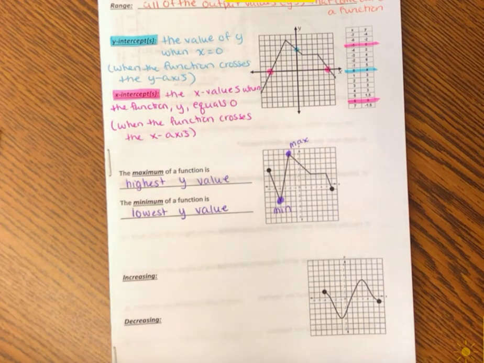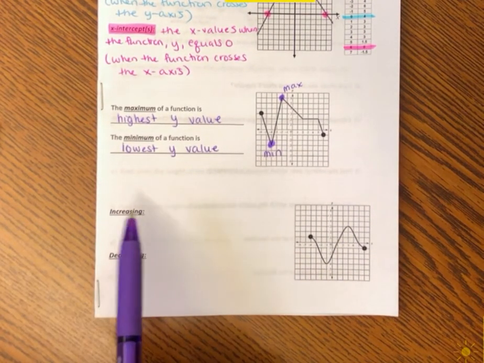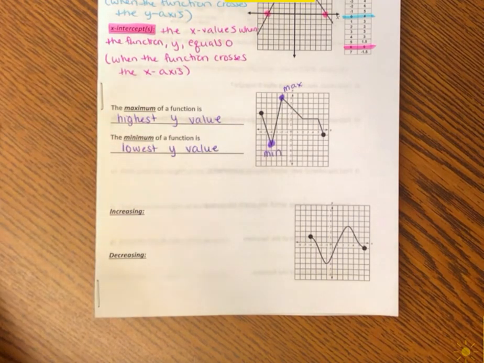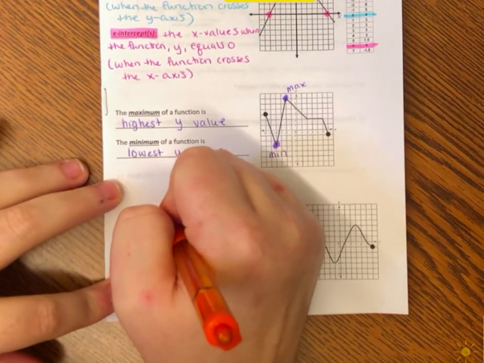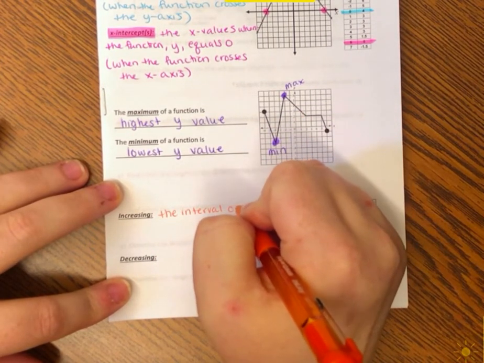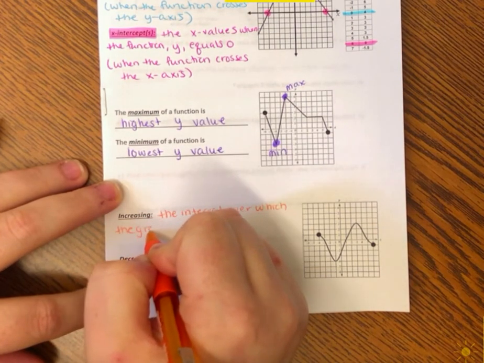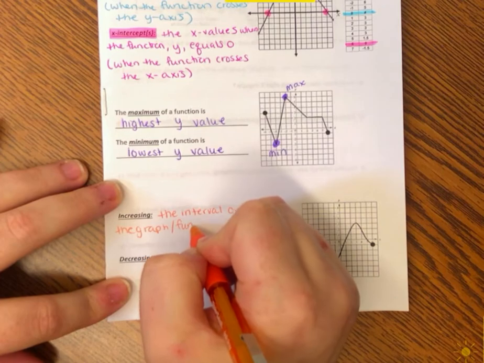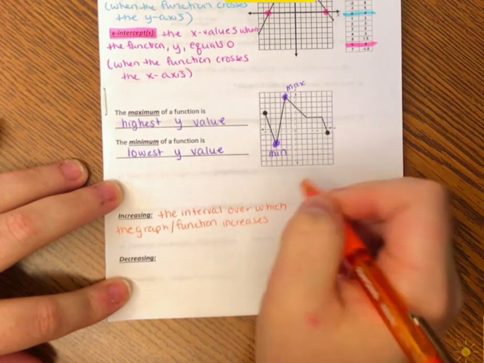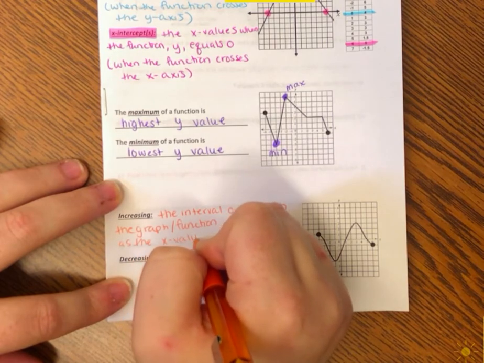The next thing about the key features of a function is when is it increasing and when is it decreasing. Increasing in value is the interval over which the graph or function increases as the x values increase.